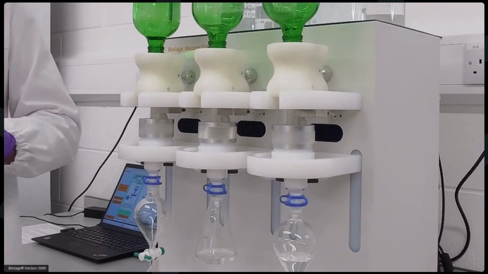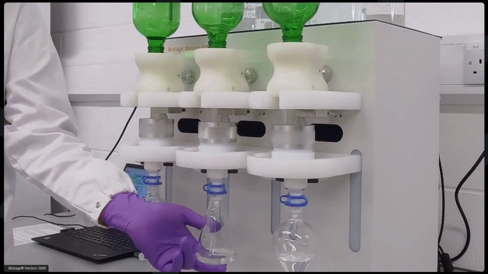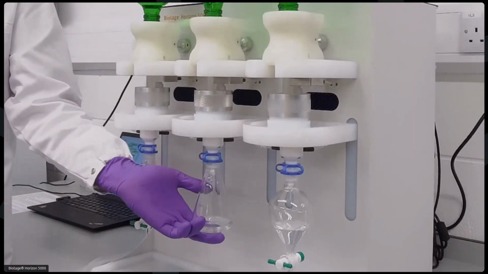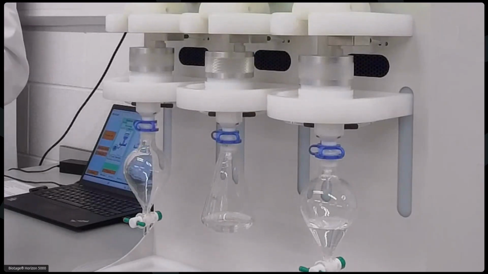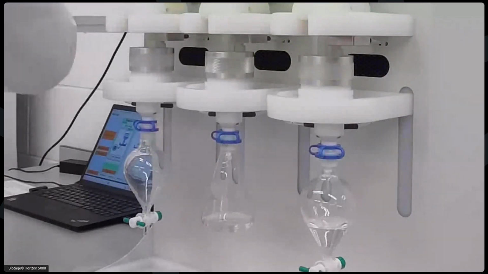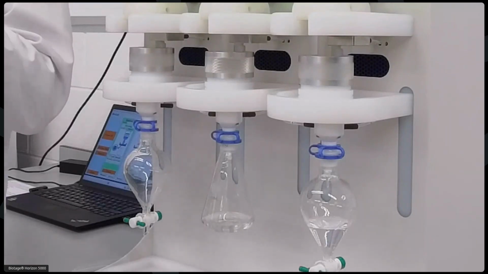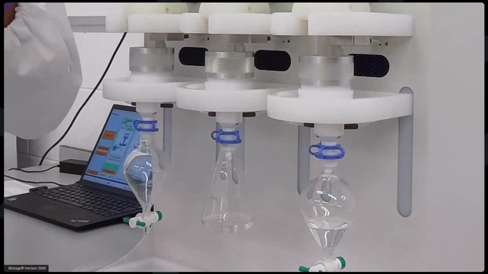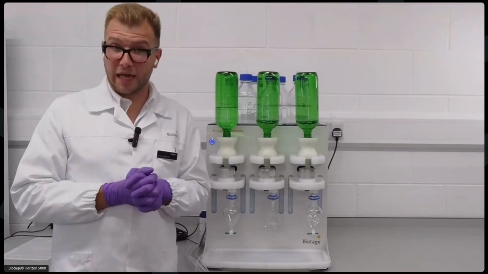Okay, and as we can see here, the samples have been processed, and you have your eluted extract ready for evaporation, if that's something that you need to do, or in some cases, as mentioned, gravimetric analysis or direct injection. So as you can see, the system automates the whole process from disc conditioning to loading to bottle rinsing, as well as the elution of your analytes. So the system really is great for reproducibility, for particulate handling, as well as solvent reduction.